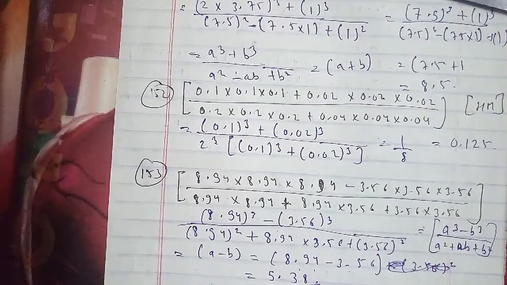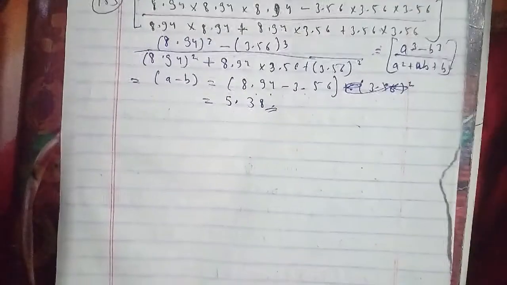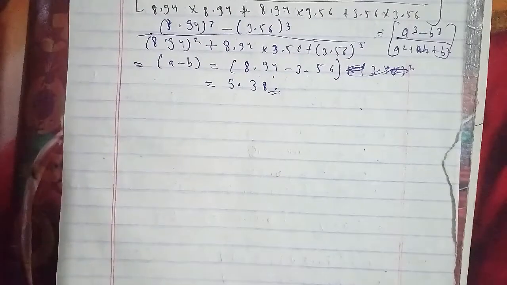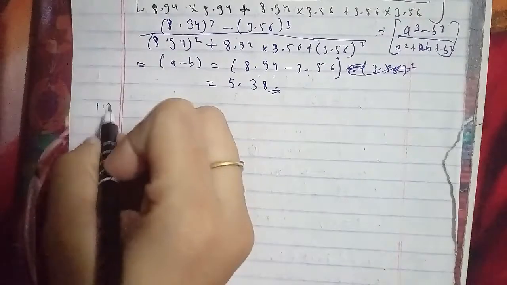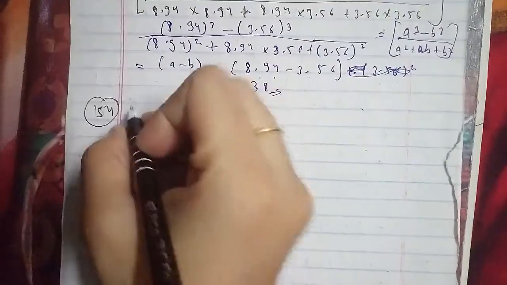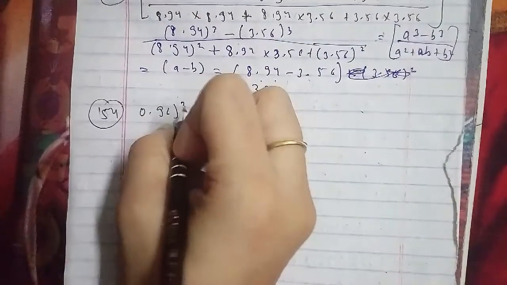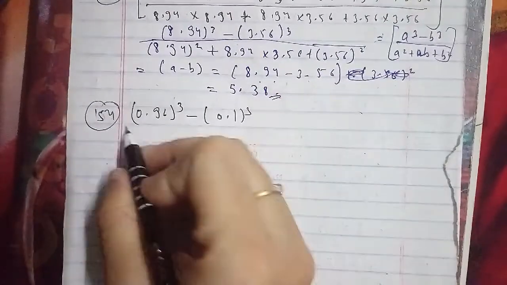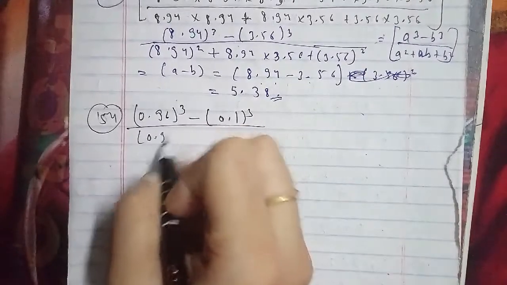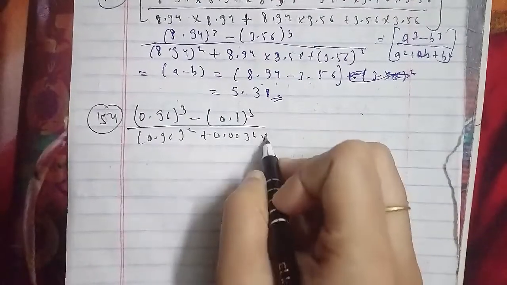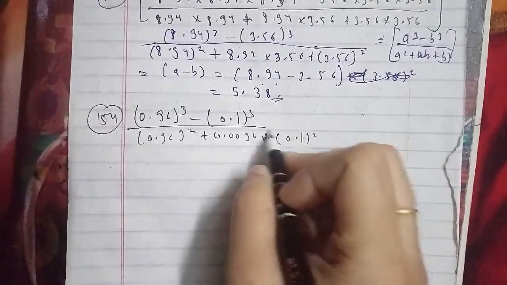Now we will be going ahead with another question, that is your 154th question of the session, which is as follows. So let's go ahead with the 154th question of the session. We have the value of 0.96 cube minus 0.1 cube upon 0.96 square plus 0.096 plus 0.1 square.